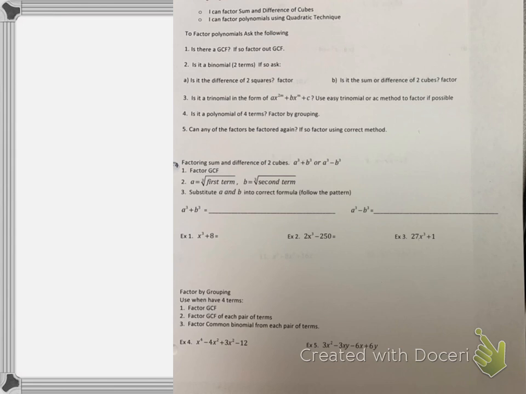Okay, so first we have a list of steps. This is what you always would want to ask yourself to know how to factor these. The very first thing is always ask yourself, is there a GCF? And if there is, then you're going to factor that out first. Then you look and you see how many terms you have. Do you have 2 terms? If so, look to see if it's the difference. So is it subtraction, and are both of the terms perfect squares? If so, then you're going to factor using the difference of squares. If it's not, then you look to see if they are both perfect cubes. If they're perfect cubes, then you will factor using either the sum or the difference of cubes, and we're going to go over that.